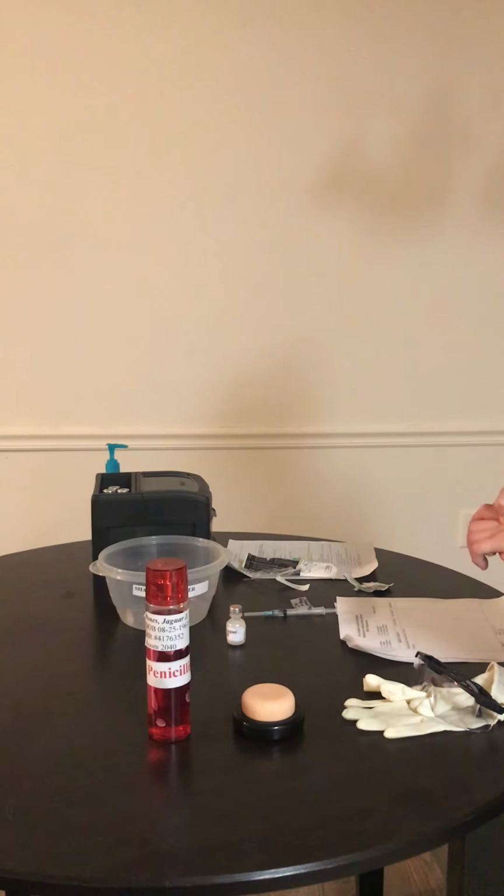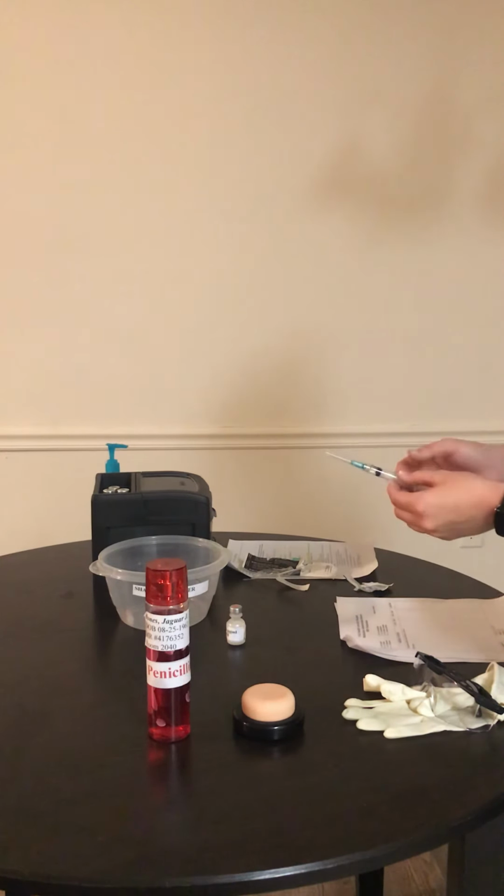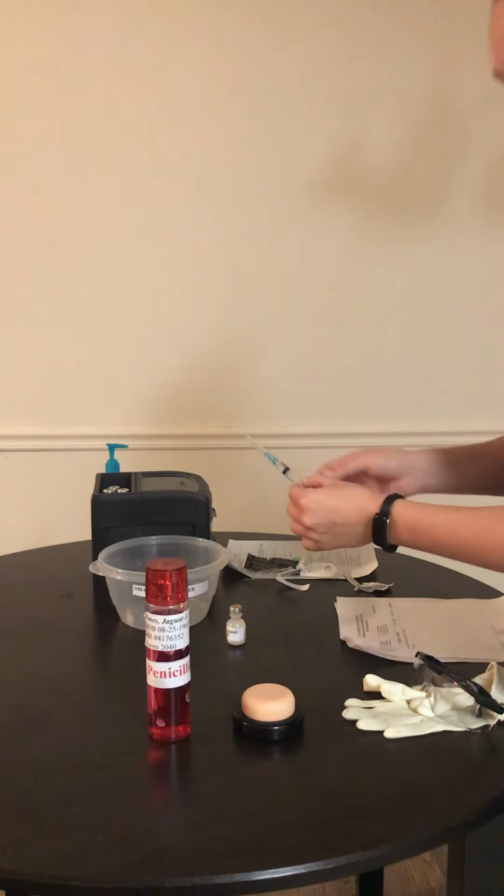I will then take his vital signs, so I will have a baseline for checking for a reaction after I have administered the medication. So after I have done that, I will check my label with my MAR.